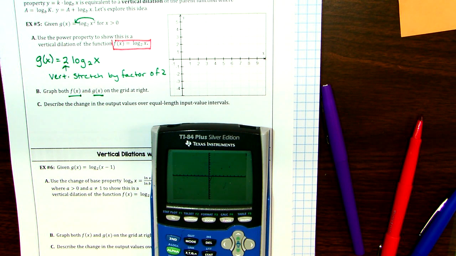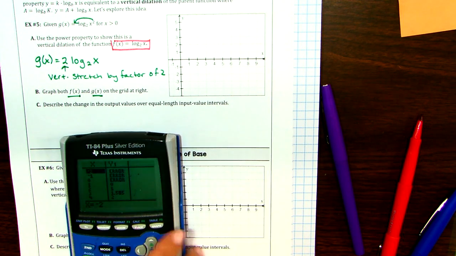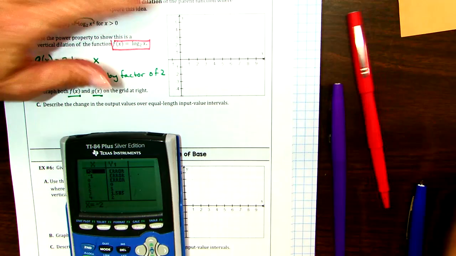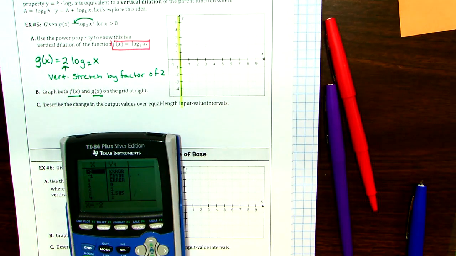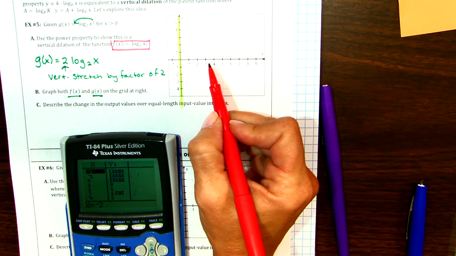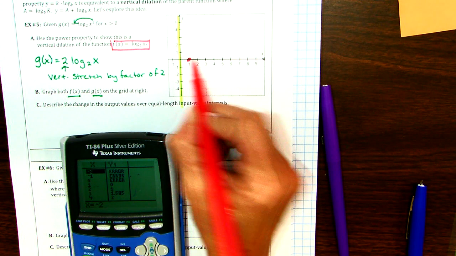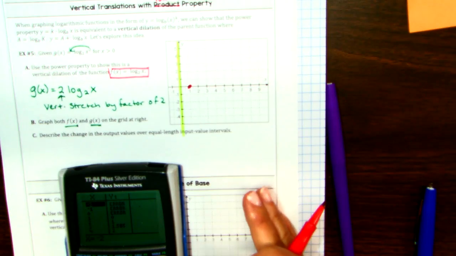All right, so I graph it. I like to see what it looks like. And then I go to my table, and let's pick some good points. Like right away, I can see these errors starting, right? My errors are starting at 0, and that makes sense. I'm going to have a vertical asymptote right here at 0. And then let's pick some good points. We have a point at 1, 0. That also makes sense. All logs have a point at 1, 0, their parent function.